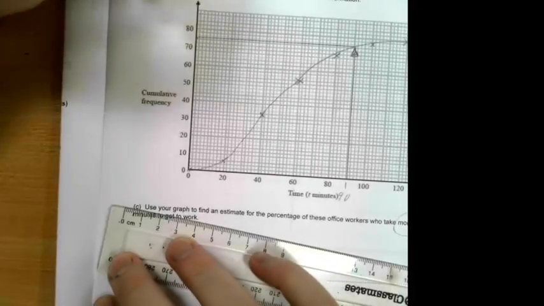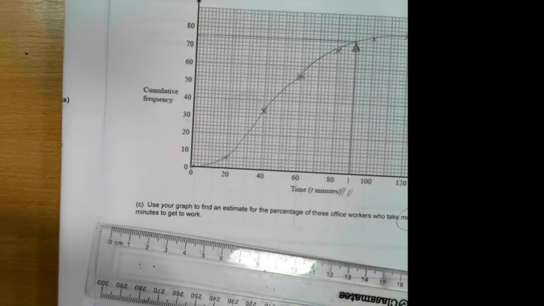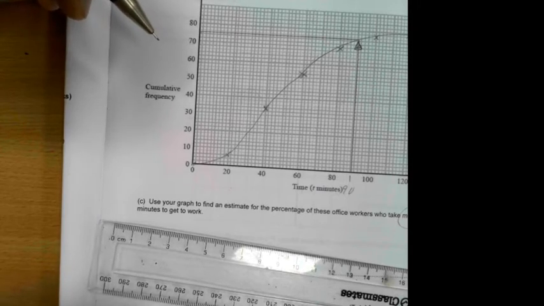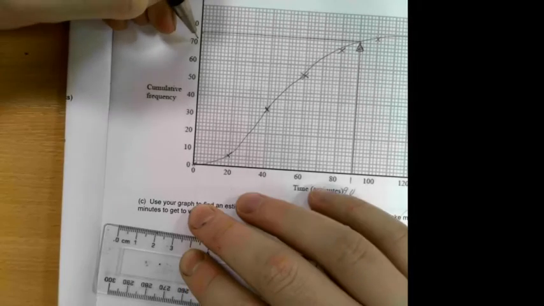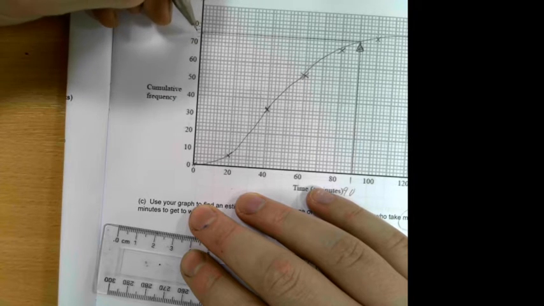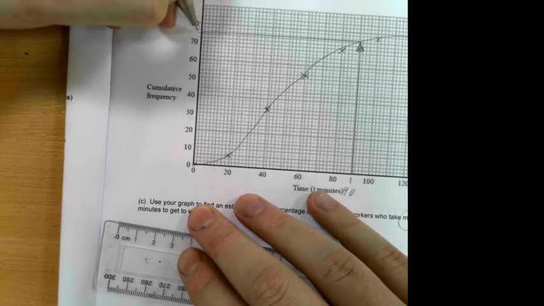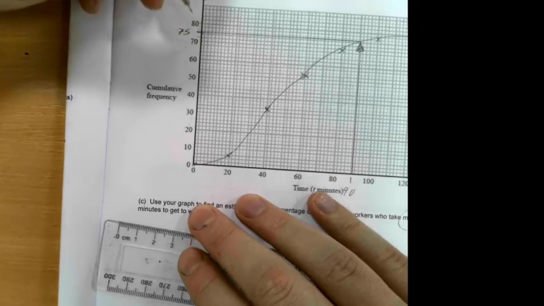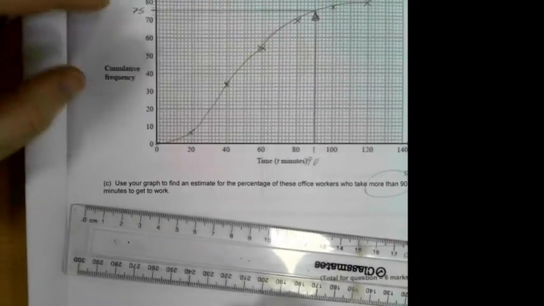Right, so working across from this, then I would make this 70, 1, 2, 3, 4, 5. So it's about 74. I'd actually say that was about 75 from my graph. The mark scheme did allow you, using your own graph, a bit of discrepancy there, so maybe you got 74.